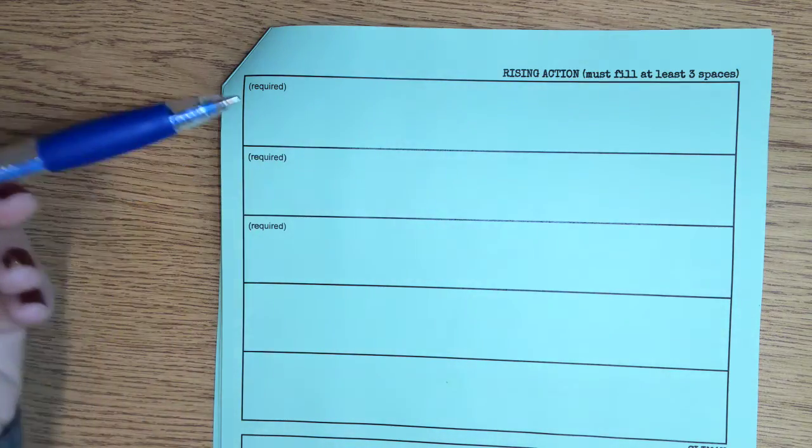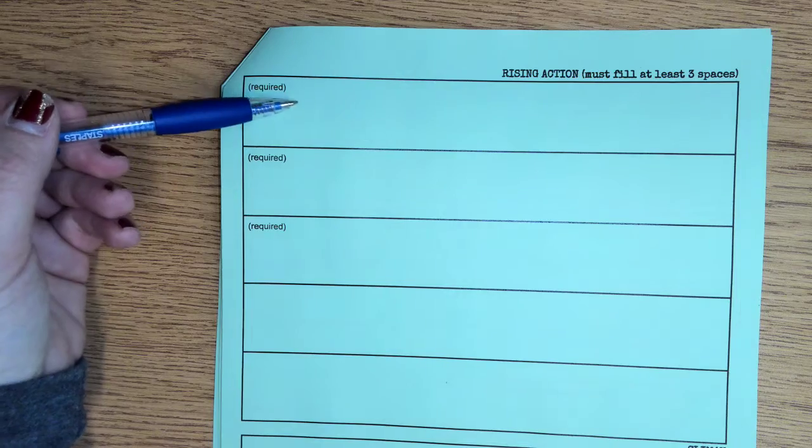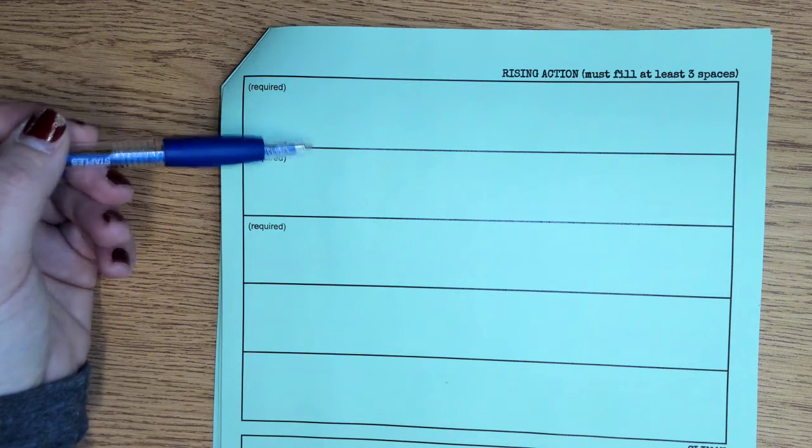And again, you don't have to write a whole lot here. It just needs to be your plan, okay? If you write a couple words here in bullet points, that's going to be meaningful for you when you go to write your first rough draft. So you're just kind of sketching things out at this point.